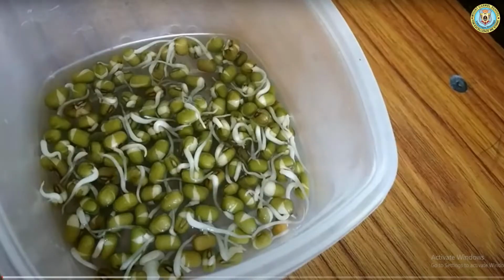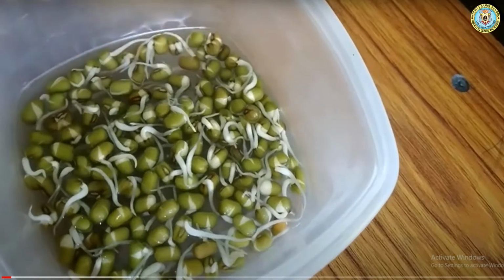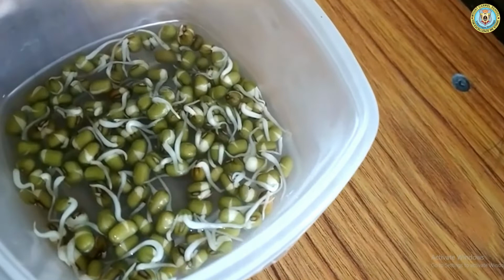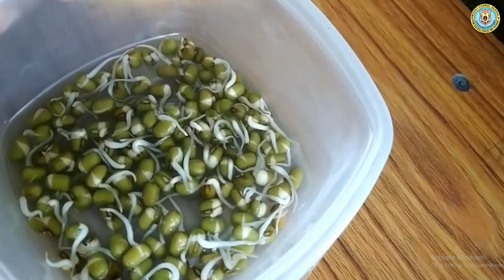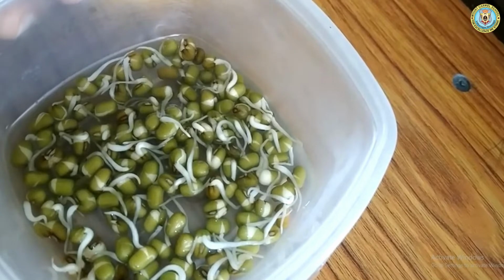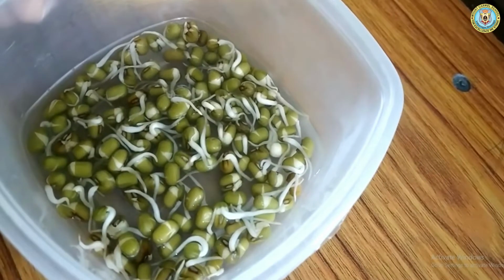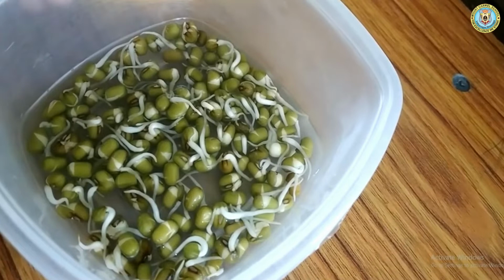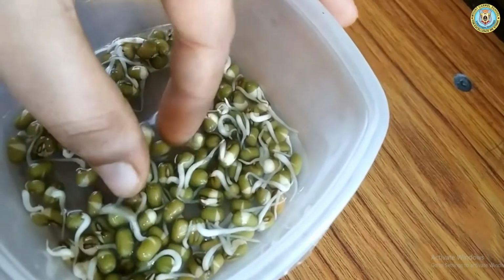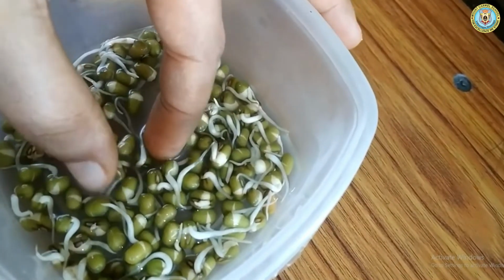Let's check it out. Here, my dear students, I have some sprouts. What do we call this? Sprouted green gram. We soak the green gram in water for some time, and after removing the water, we have to put it into a cotton cloth. Okay, we get these sprouts.